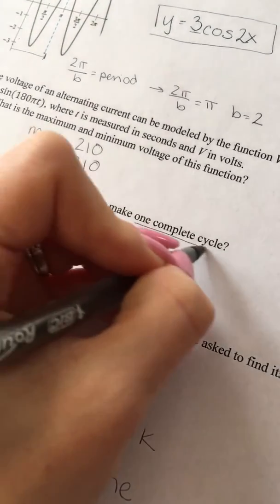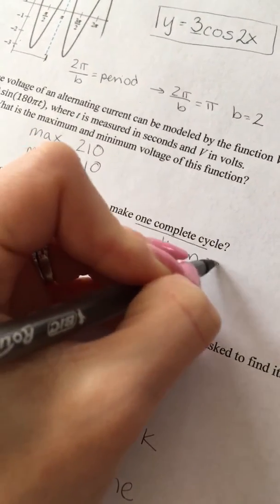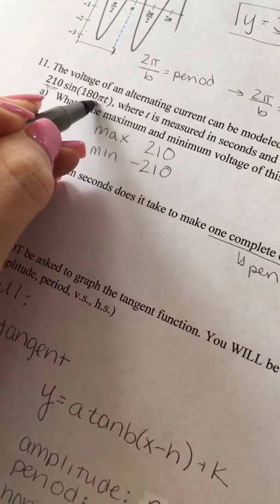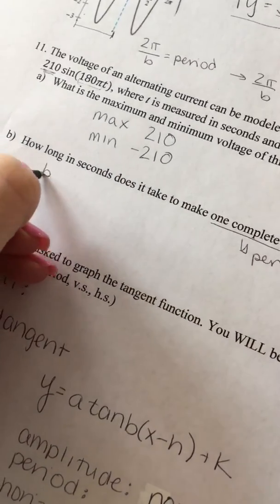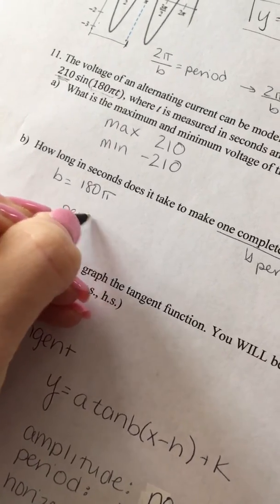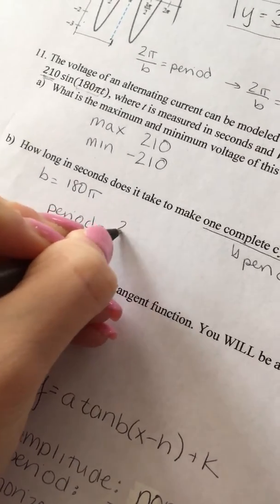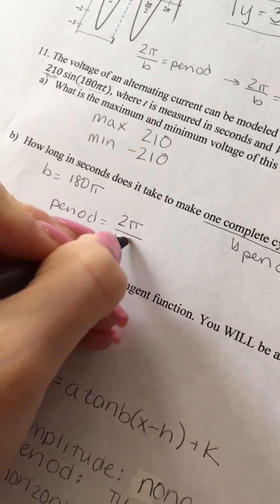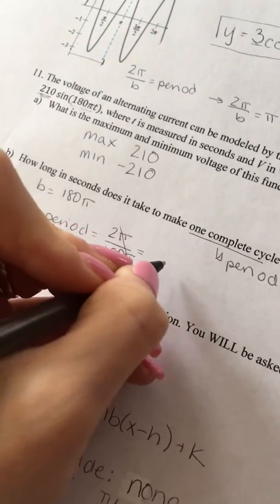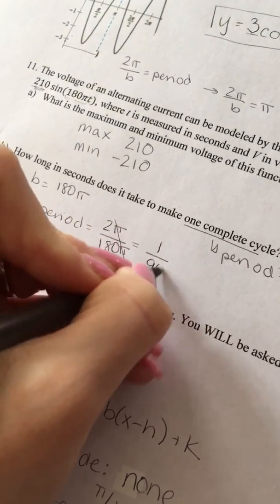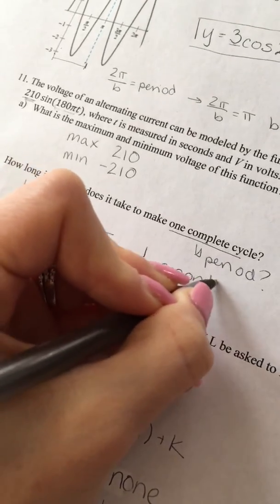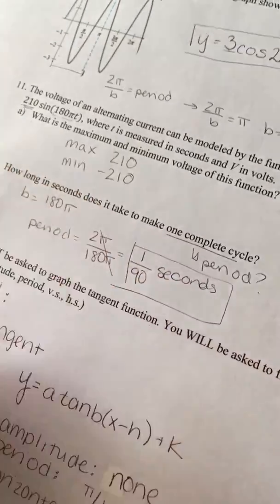So this is asking, what's the period? All right, so here's our b. Our variable is t, so my b is this 180 pi. b is equal to 180 pi. And this is going to look not very nice, but it's not too bad, right? So period is going to be 2 pi over b, or 2 pi over 180 pi. The pi's go away, so 2 over 180 is going to be 1 over 90. So 1/90th of a second, I guess. So pretty fast. And there you go. That's your answer.